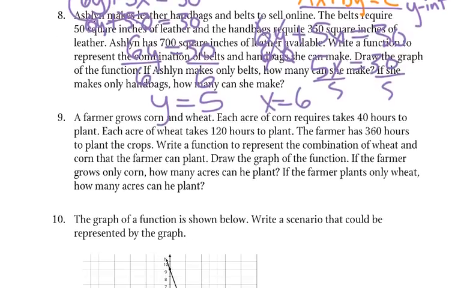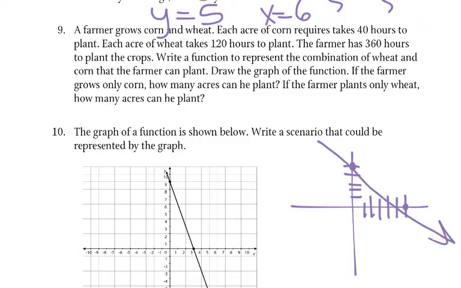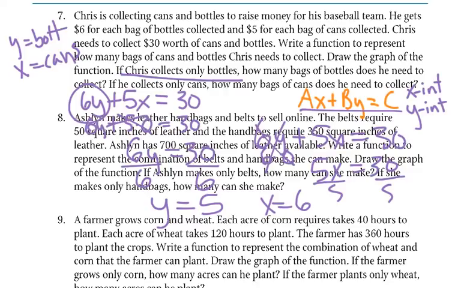So there's our x-intercept. So now if we were to graph that, let's draw a graph right here, y goes up to 5, x goes out to positive 6. There's our function, and we graph it. And that represents every combination of cans and bottles to reach $30. Okay?